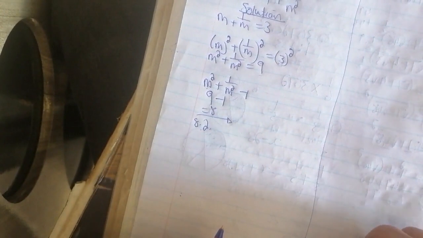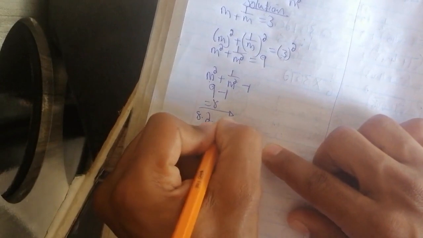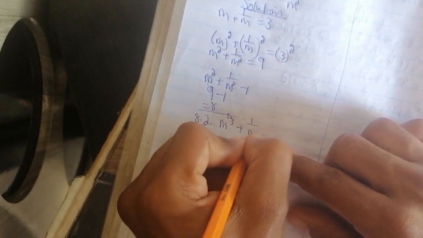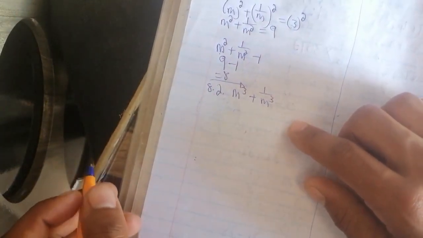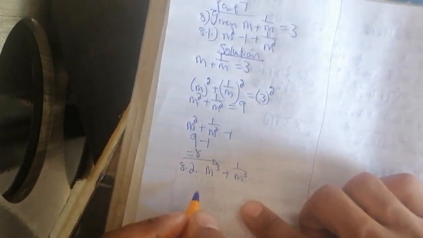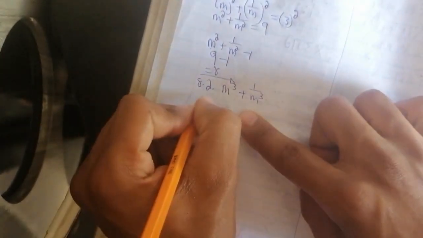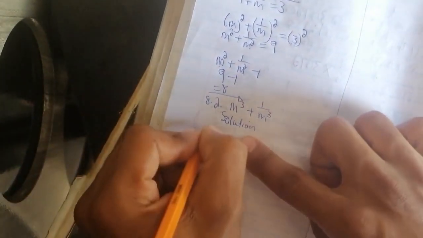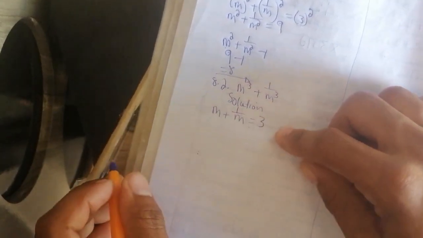In 8.2, they say, hence determine the value of m cubed plus 1 over m cubed. The very same thing needs to transpire in here. We can take that which is provided to us. We can just say, okay, solution. We can say m plus 1 over m is equal to 3.